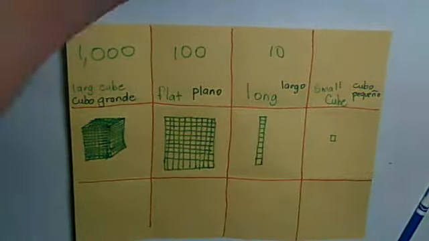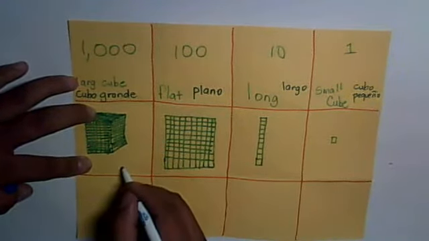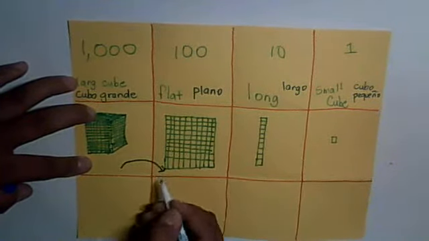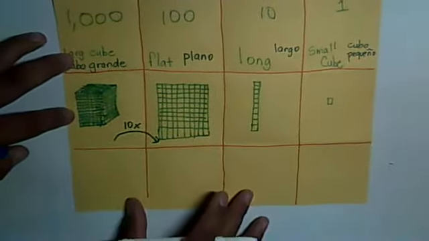my blue marker, and I'm going to say that this cube here is 10 times as much as this cube. So I'm going to draw an arrow going to the right. This cube is 10 times as much as that. In the bottom square, we are going to write.